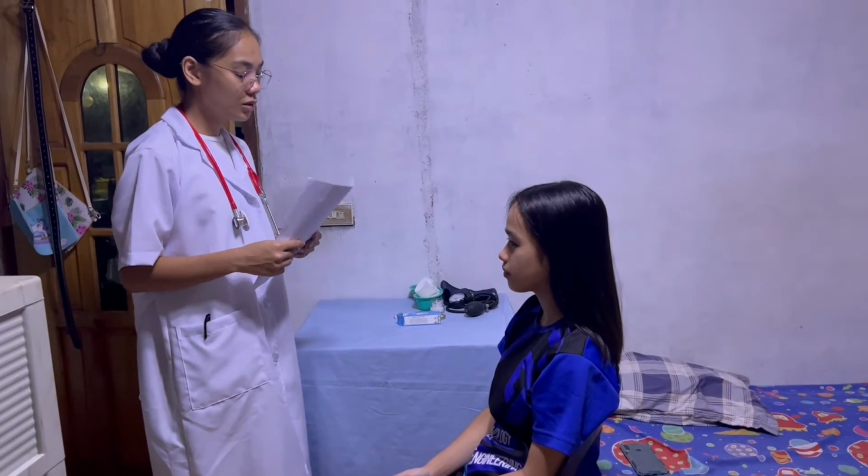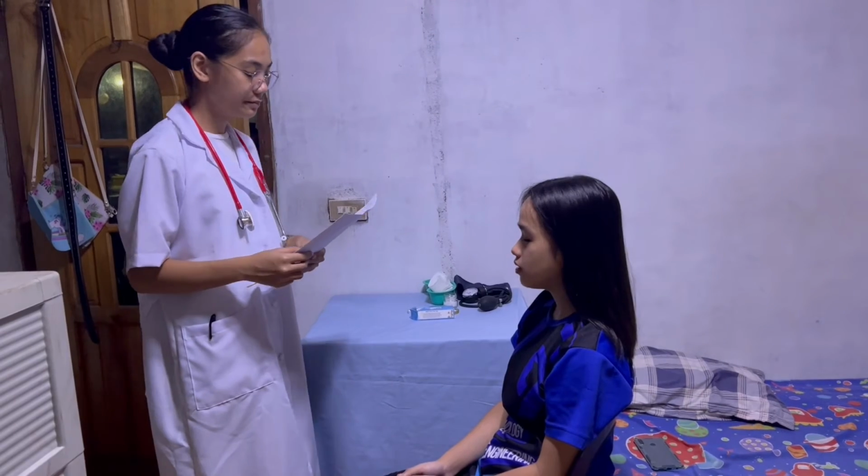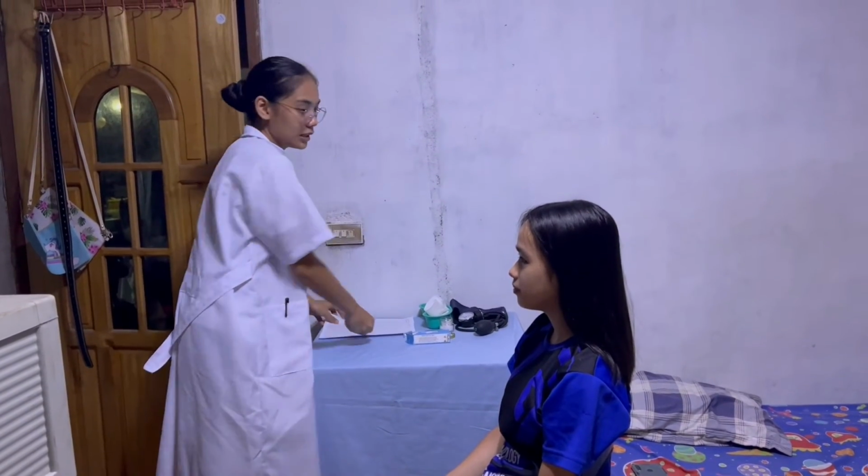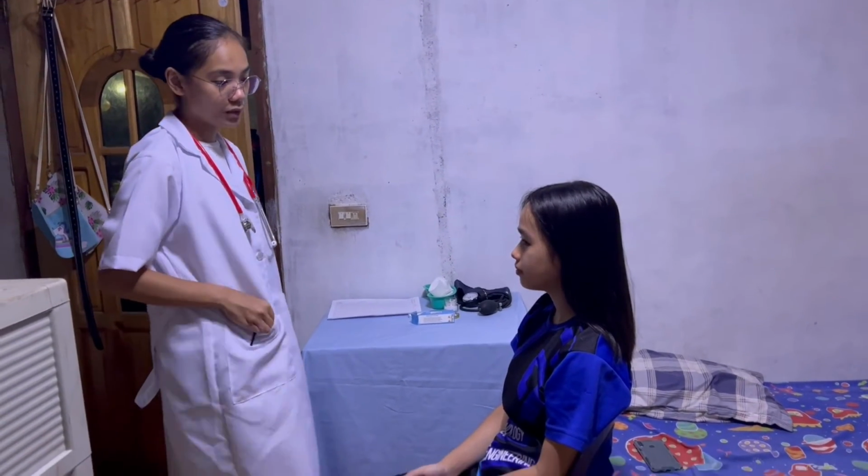Before performing the procedure, you must first introduce yourself and verify the client's identity. Explain to the client what you are going to do and why it is necessary and how she or he can participate. Hello, ma'am. I am Zara May Deliza, and I am the nurse assigned to you. May I know your name? Karen Delize. Thank you. Today I will be checking your pulse rate. Would that be okay with you?